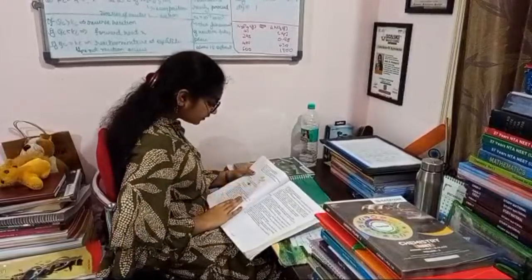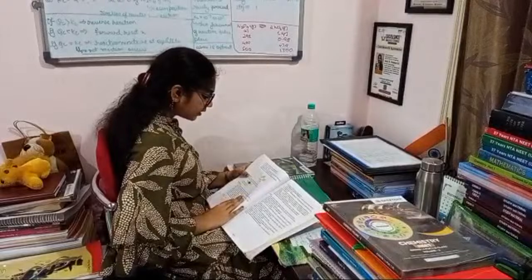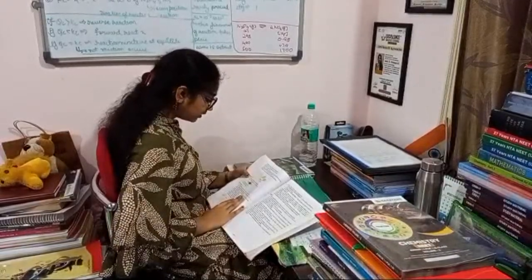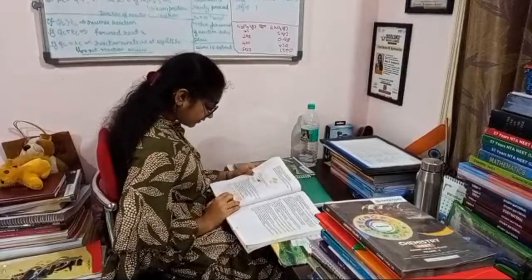Thrombocytes are found in vertebrates other than mammals. They are also called spindle cells due to their spindle shape. Nucleated, the nucleus is oval, and they help in blood clotting. Now we have the blood groups.